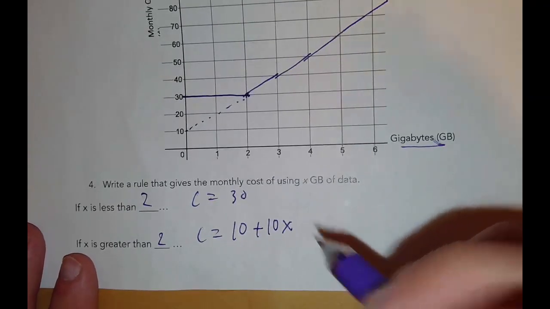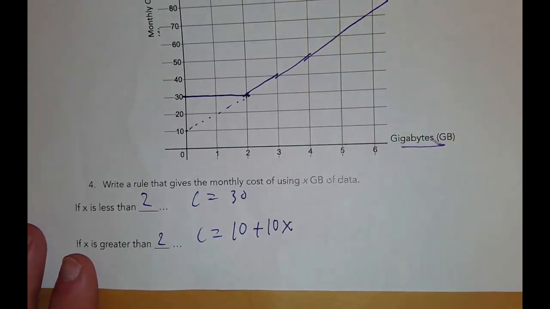Okay, that makes sense. So if it's below 2, we follow a certain rule, and if it's above 2, we're going to follow a different rule. And this is introducing what's called a piecewise function, and we're going to get into that in the notes right now.